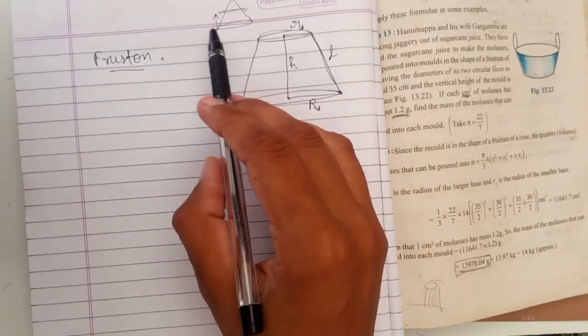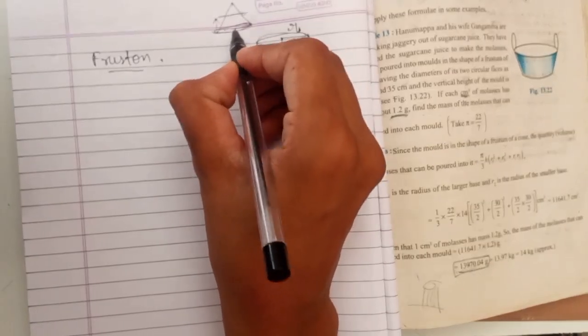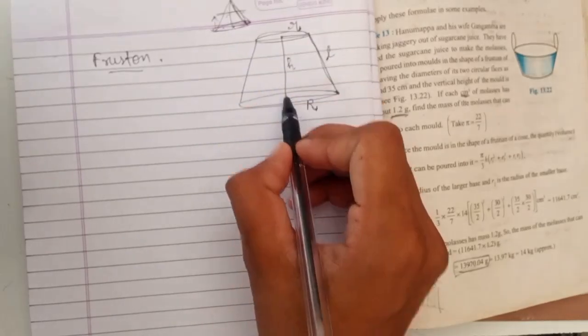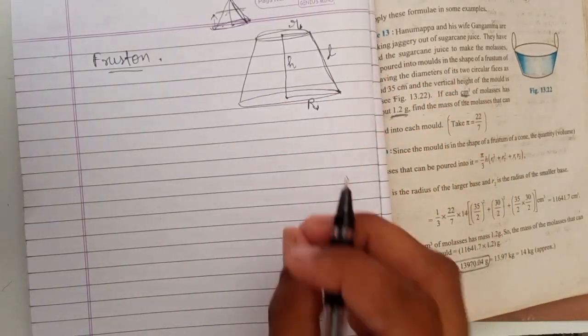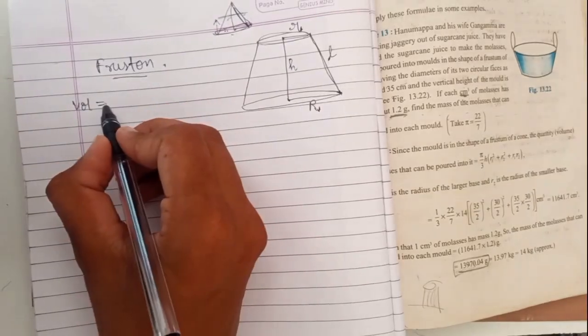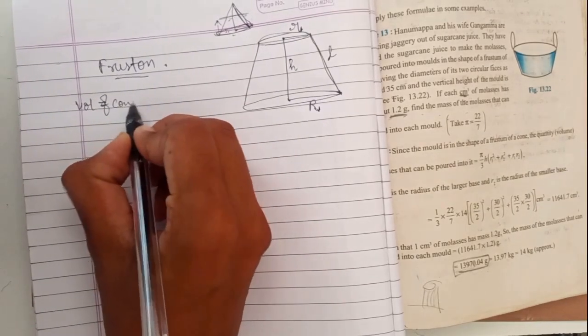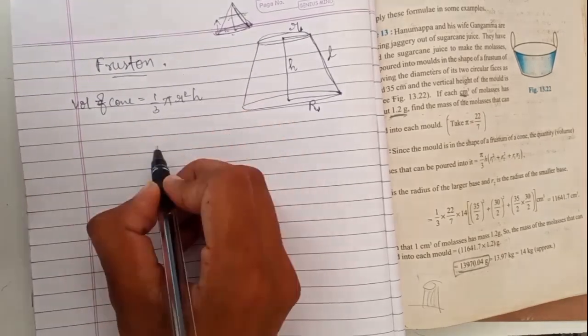All of these things we have in the cone itself. In the cone, we have the radius here, this height, and this is the slant height. But here what we have is a portion of the cone. So in this video I am going to tell you the formulas of both cone and frustum. First we are going to relate with the cone itself. The volume of cone is 1/3 pi r square h.